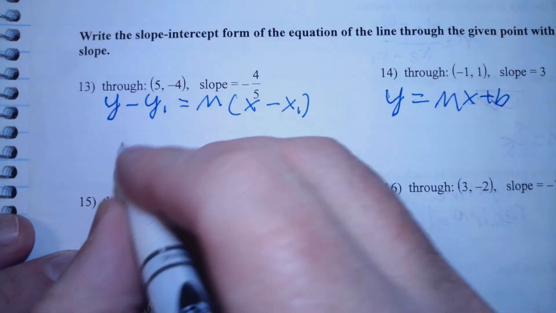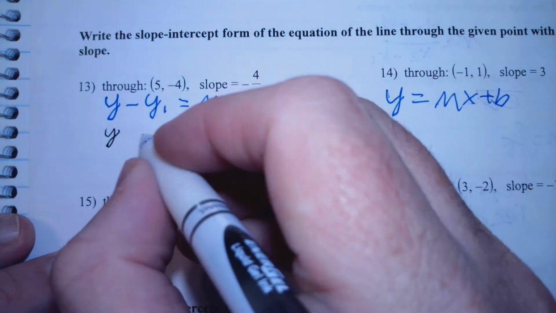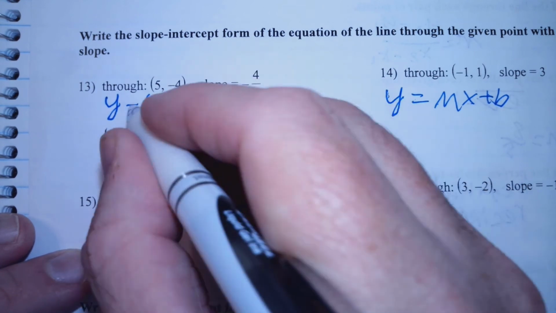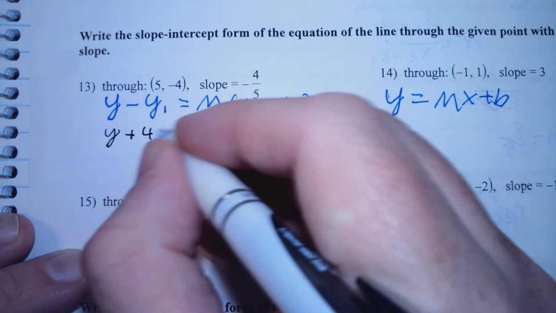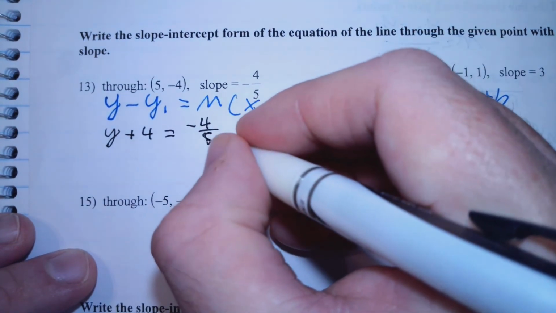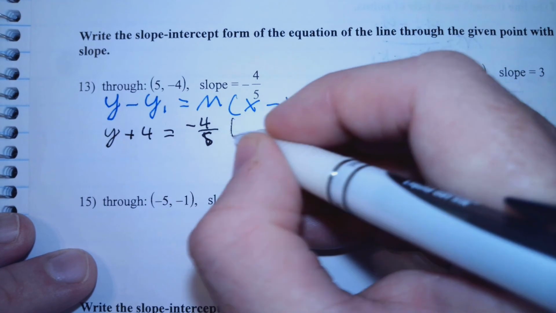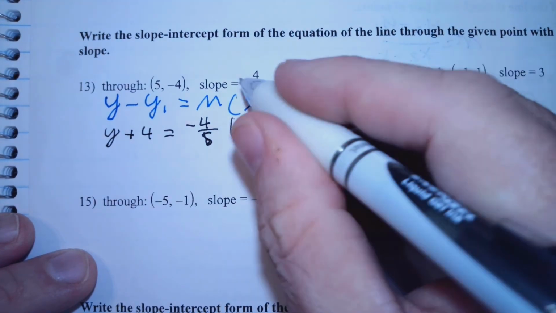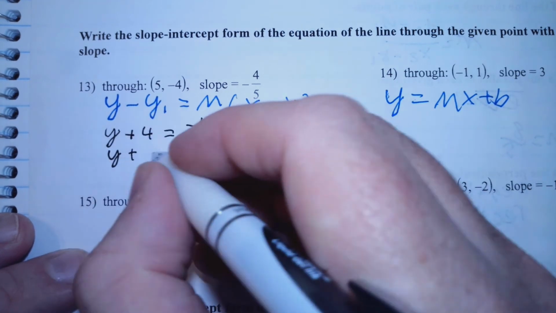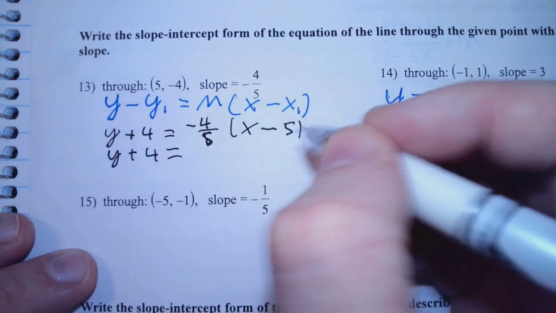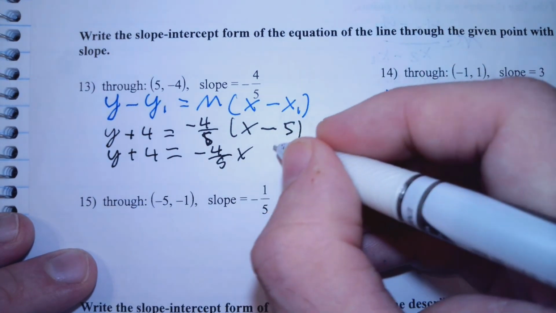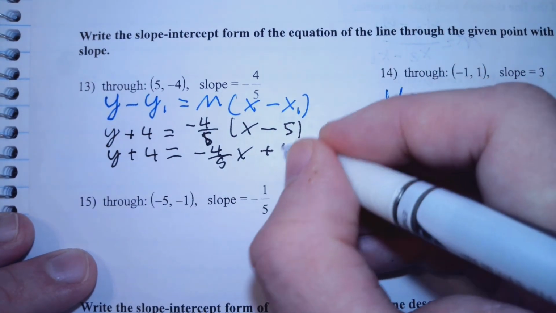Here we go. So y minus, a minus a negative would be a positive. Slope is negative 4/5. Parentheses x minus x1, which is 5. Distributive property, y plus 4 equals negative 4/5 x, positive 4.